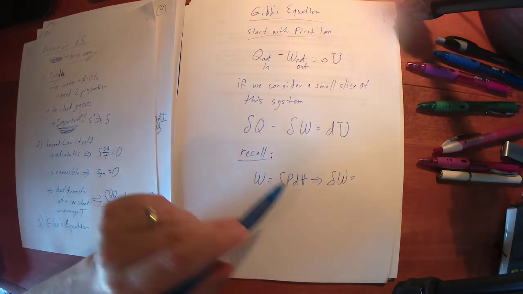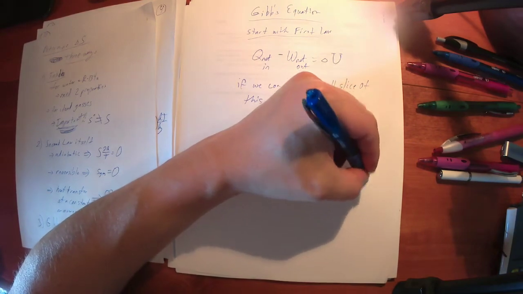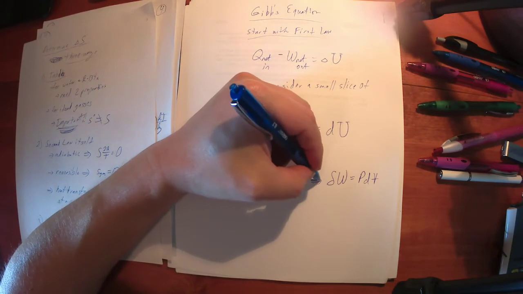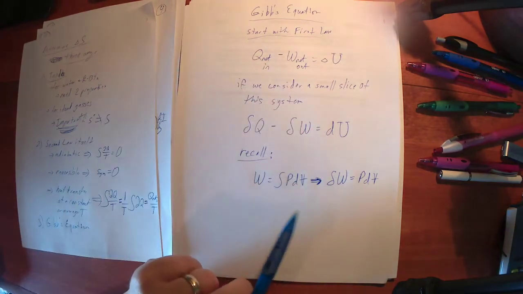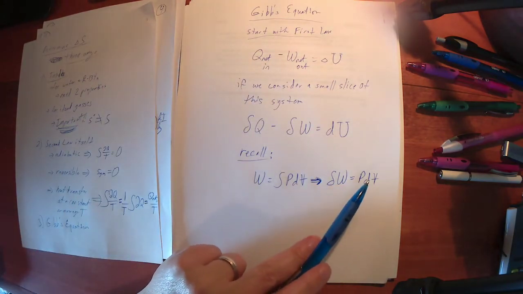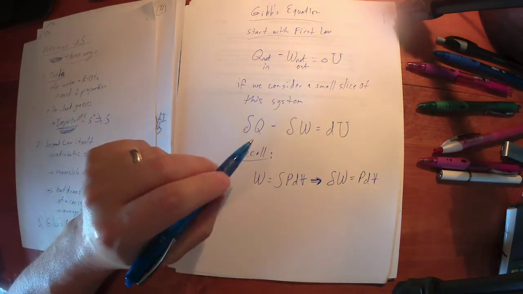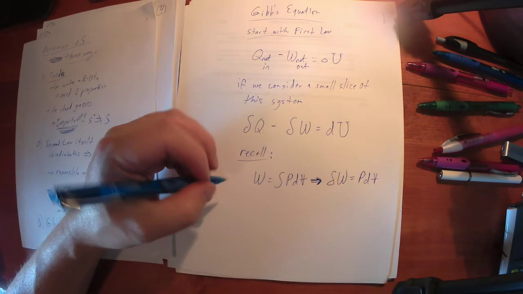Well, the derivative of the integral is just the P dV. So a differential little amount of work occurs when I've got pressure applied through a change in volume.